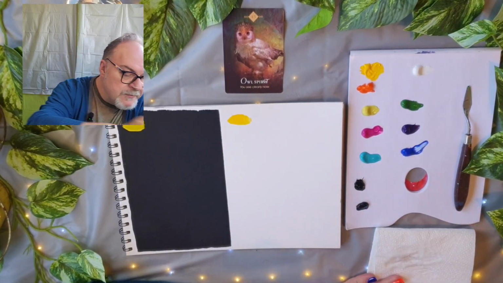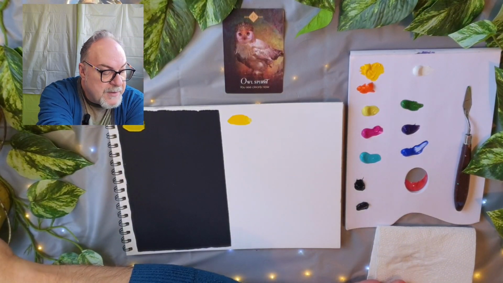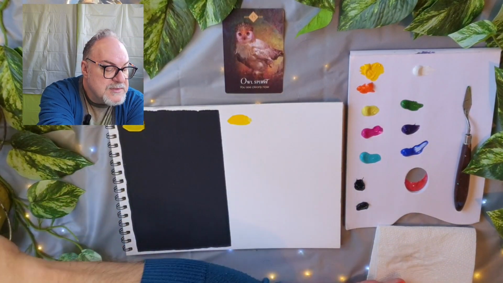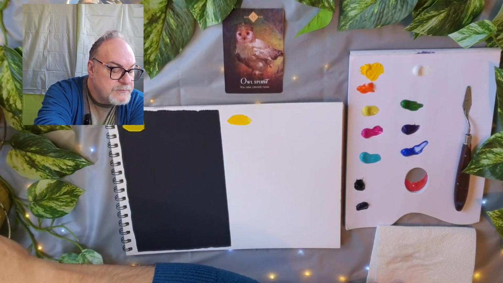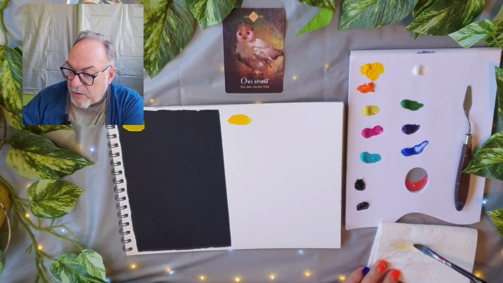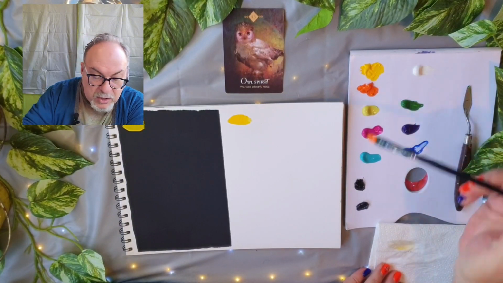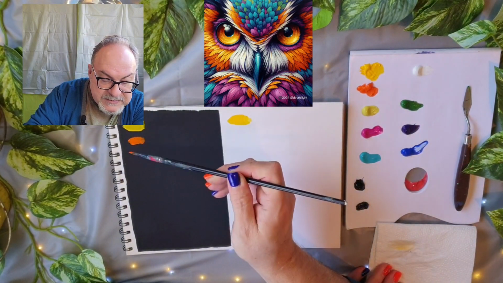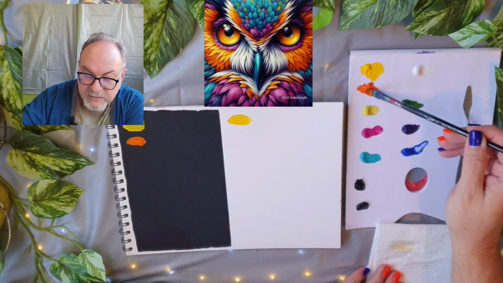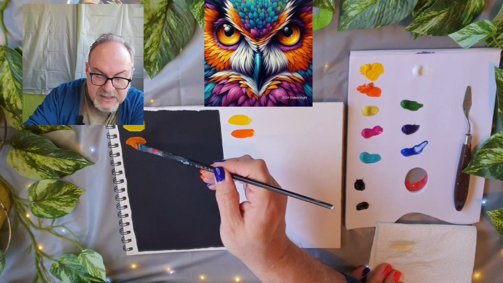Okie dokie. So we're going to have to rinse out with every little sample that we're making. We just want to familiarize ourselves with our paint colors and how they're going to look on the black canvas. These are orange. Listen, this isn't rocket science.